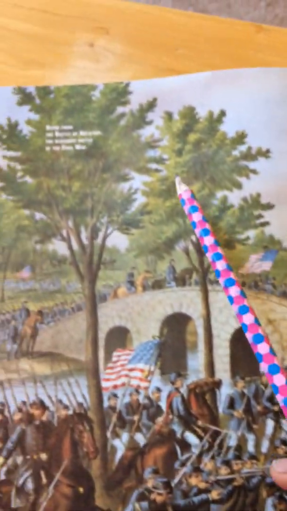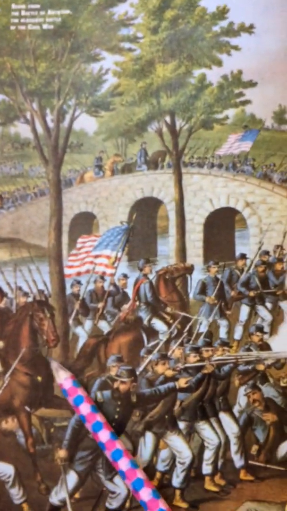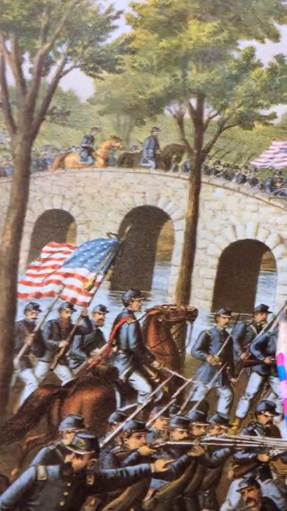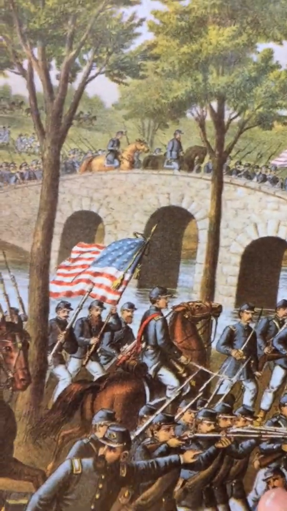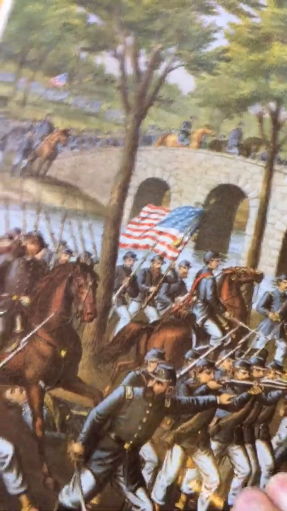This is the Battle of Antietam. It's a scene from that battle, swooping across the field there, as we move across the country in these battles. It was a horrific battle and historic battle.